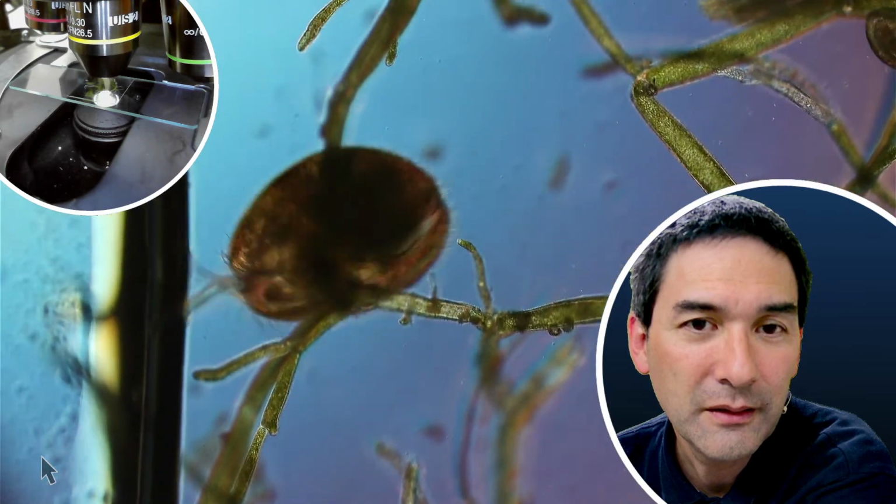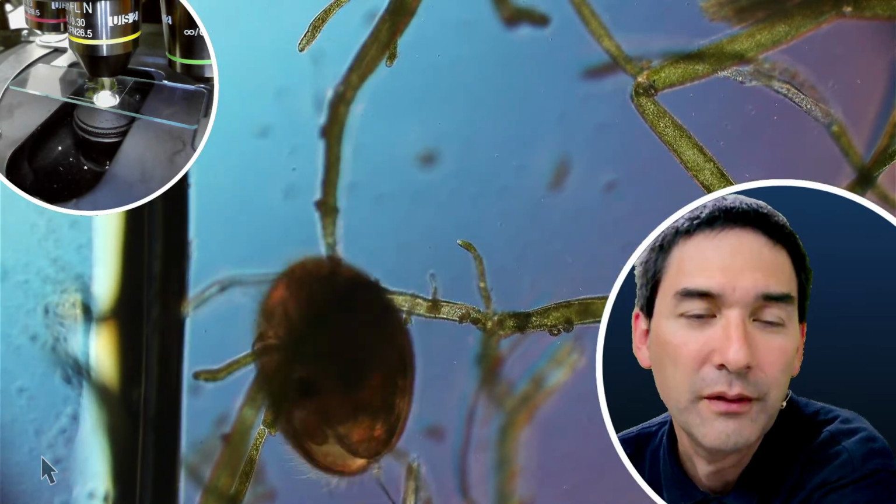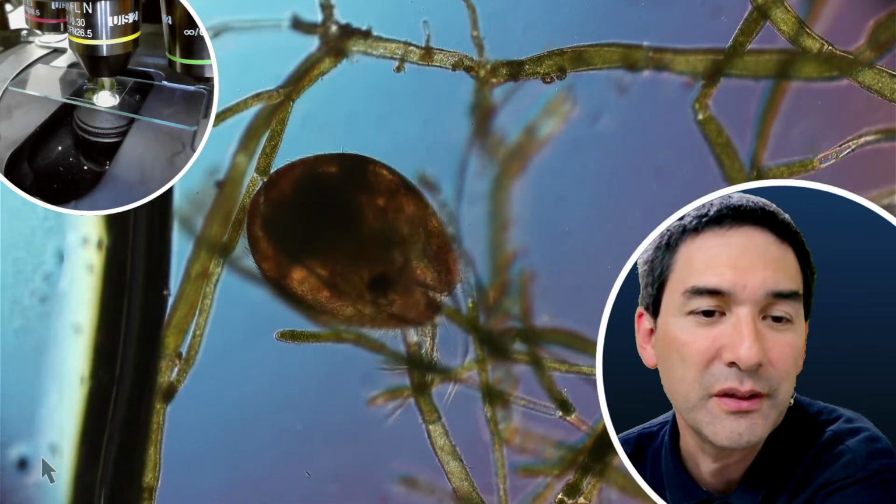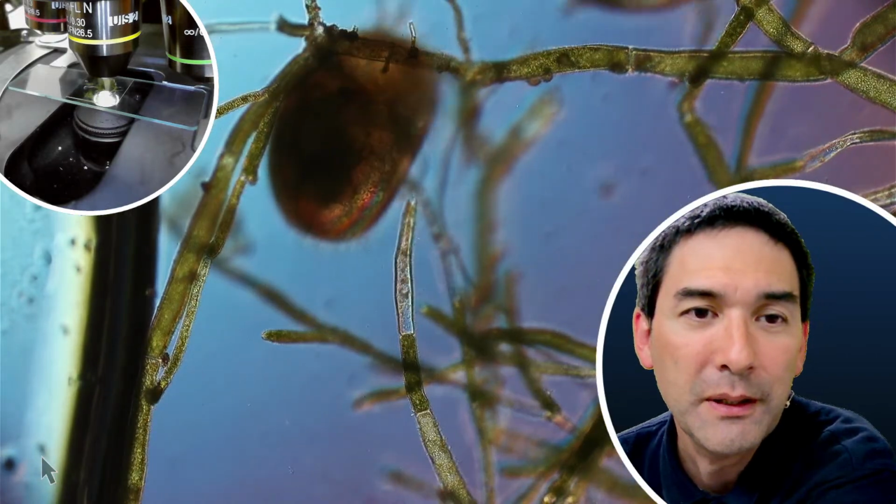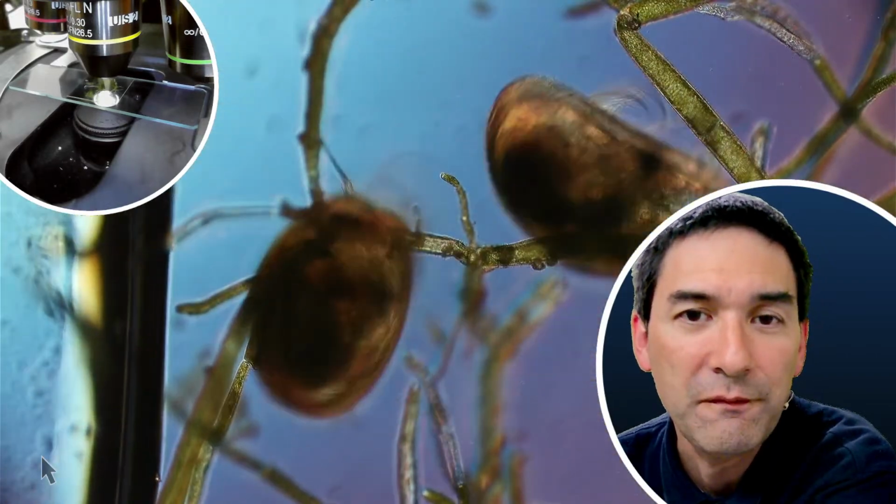And if you have those animals in a water sample, then the bacterial count will be lower because they feed on bacteria.